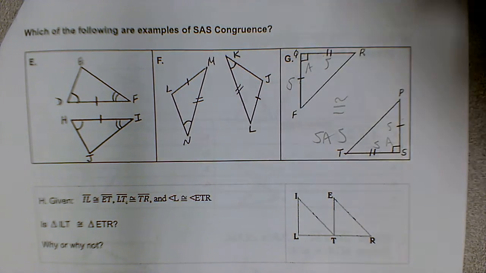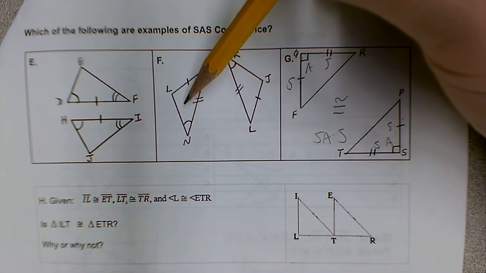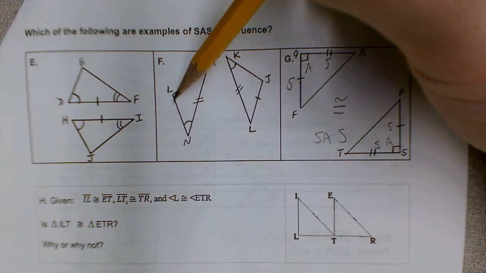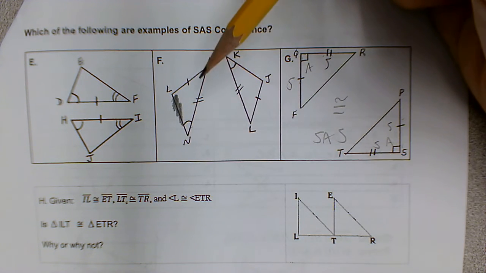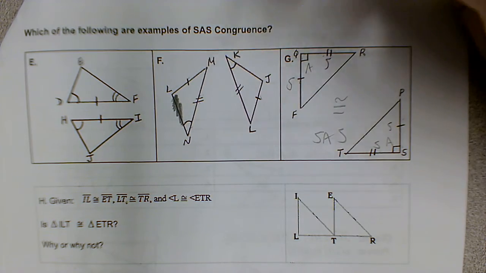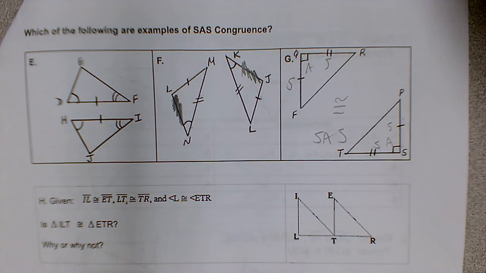Looking at F, I have two sides and an angle here, but the problem is when I sing my little song, when I go side side angle, I can't go over blank space. I have to follow the order of the sides and angles. So this isn't side angle side. It's side side angle. I can't skip blank sides.